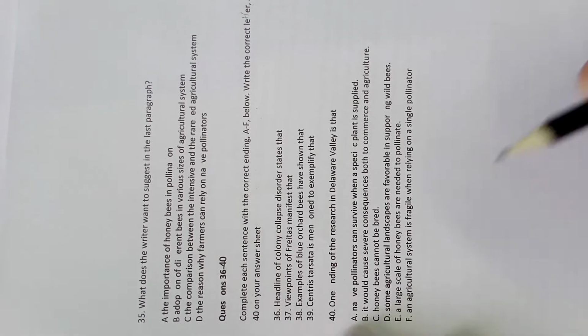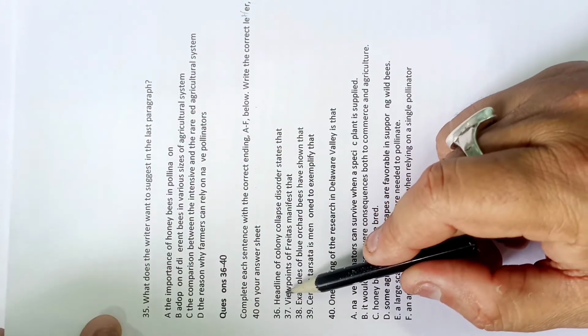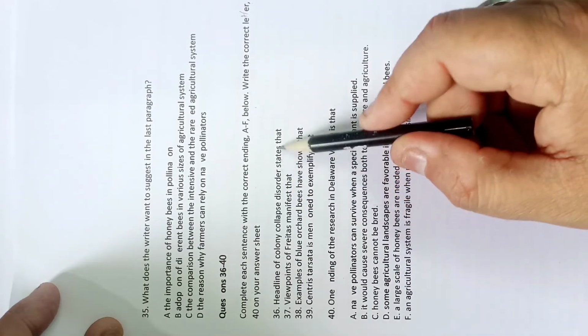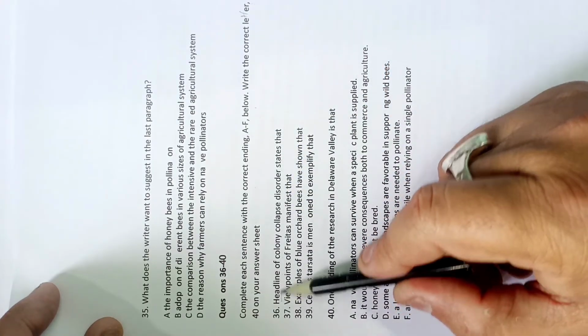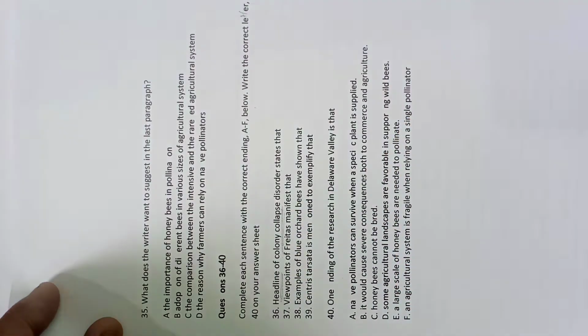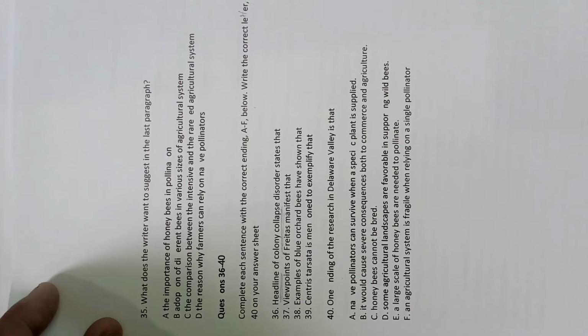Okay. In this question, it says that headline of colony collapse disorder states that. So headline can be a keyword for me, and there is a colony collapse, meaning there will be a colony in the paragraph and it may be talking about its collapse. This is how we are going to do it, right?